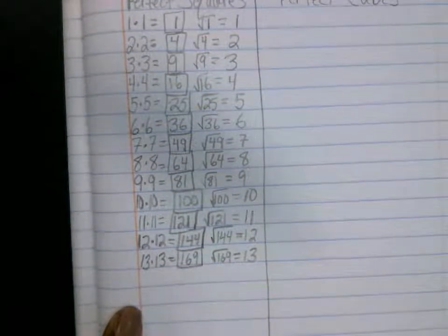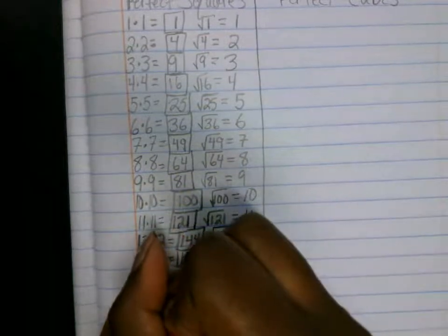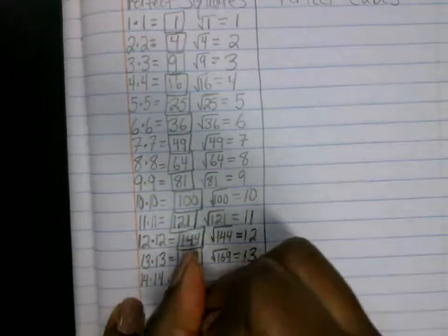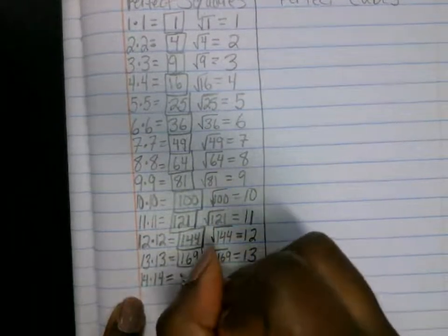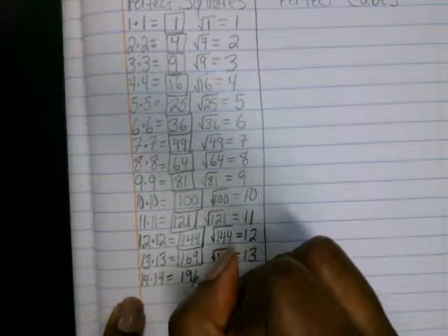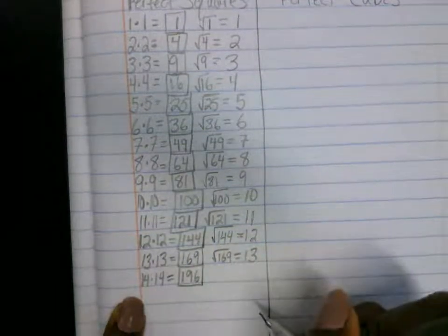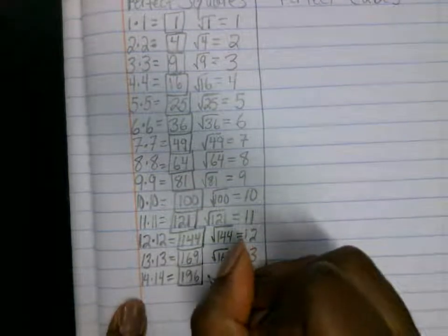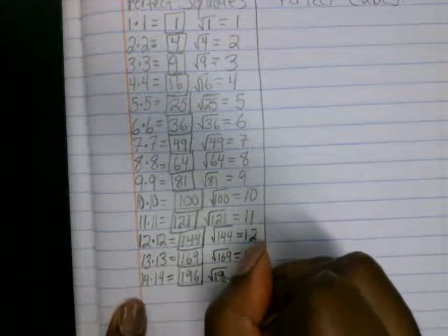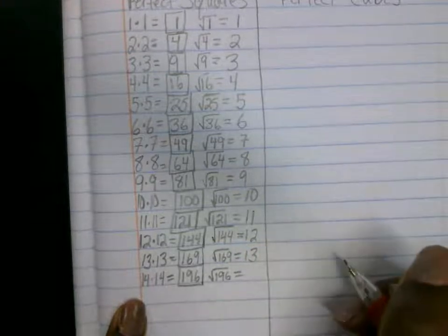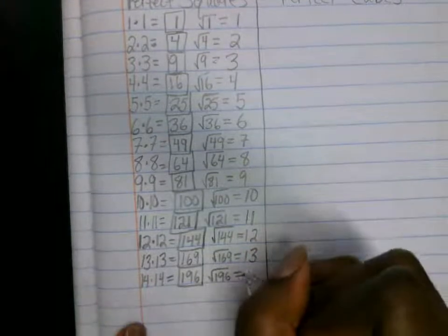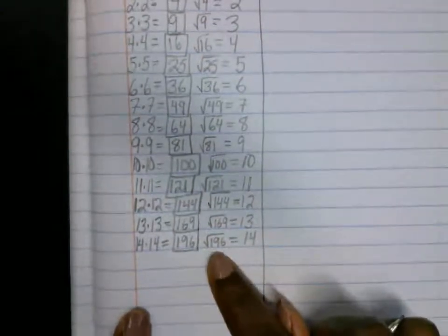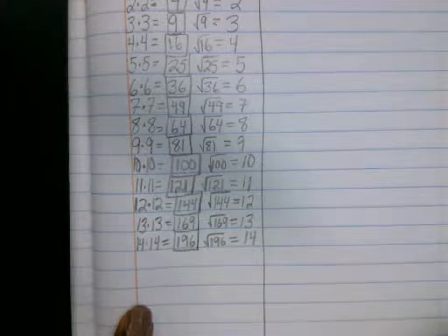Okay, now I'm going to start calling individuals, okay? We got 14 times 14. Alexis, what's 14 times 14? 196. 196 is a perfect square. Alyssa, what's the square root of 196? 14. Because 14 times itself gives you the number under the radical, 196.